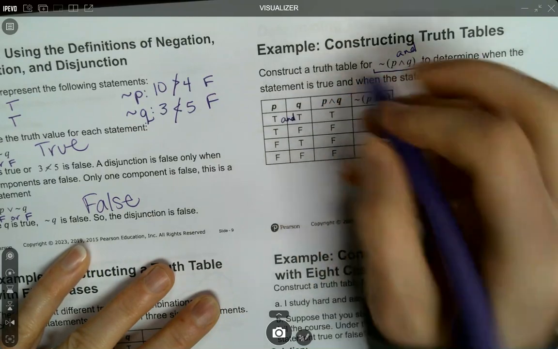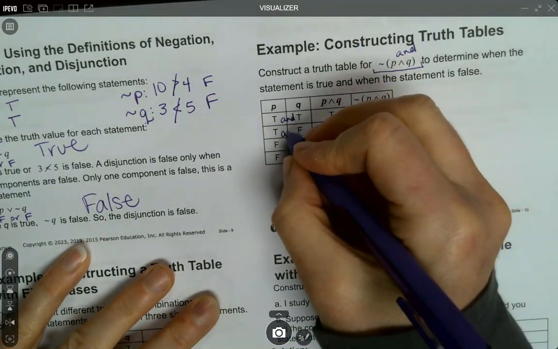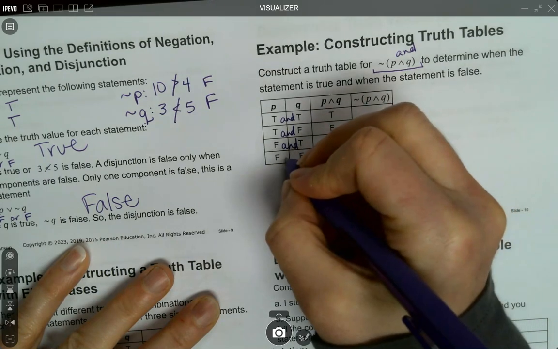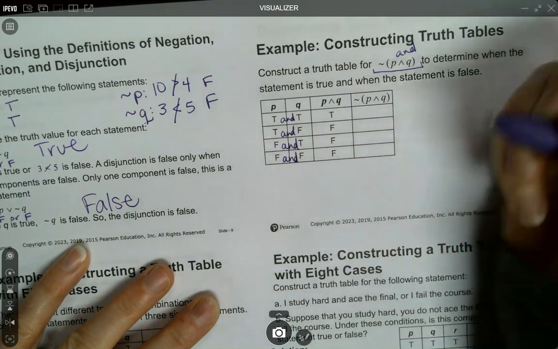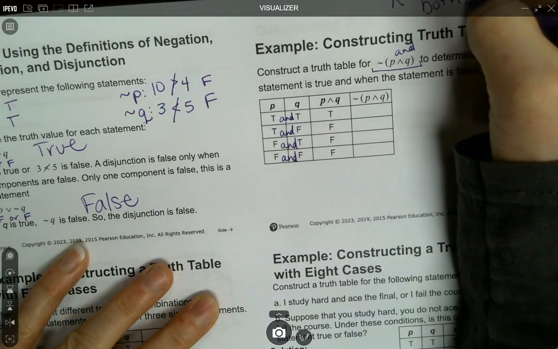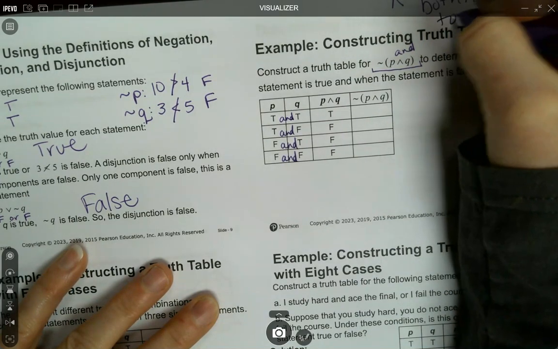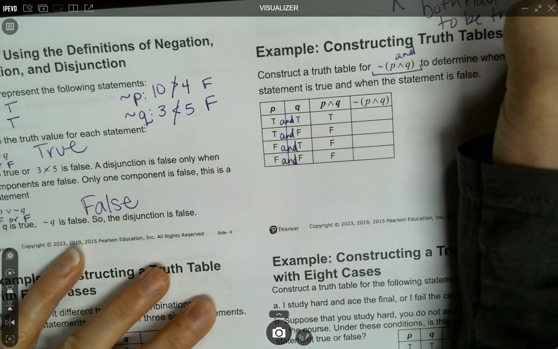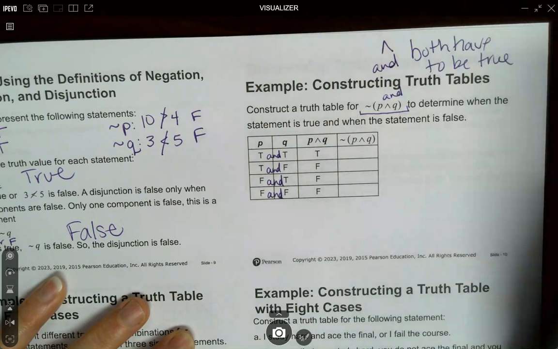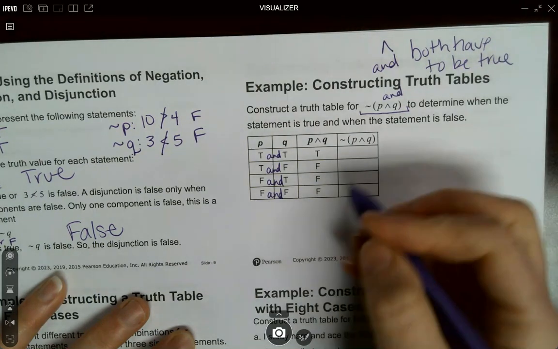True and true, make it true. True and false, make it false. False and true, make it false. False and false, make it false. So remember, with and, both have to be true. That is the and. The or is the other one.